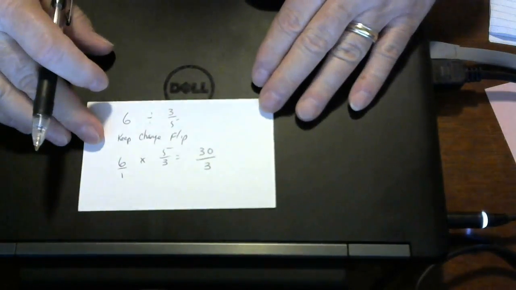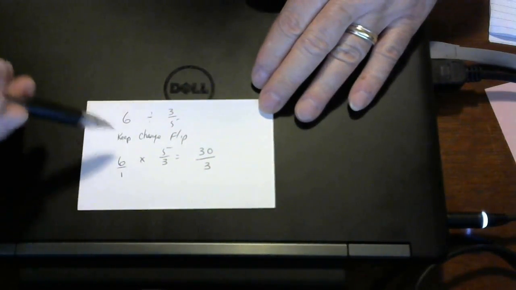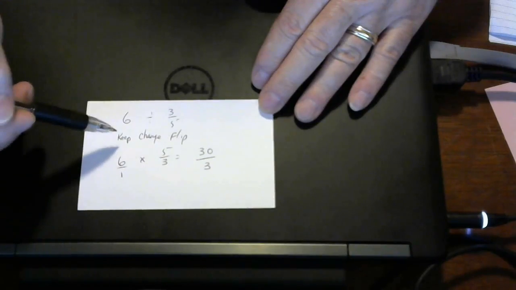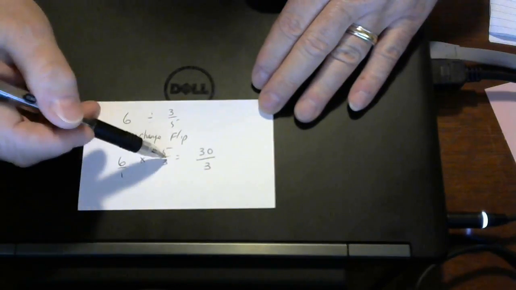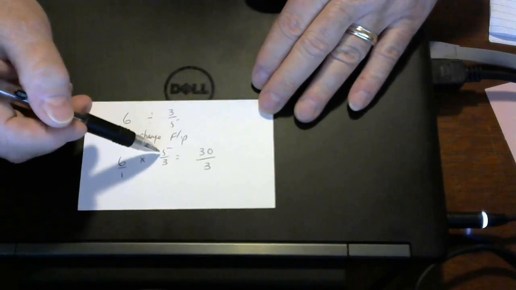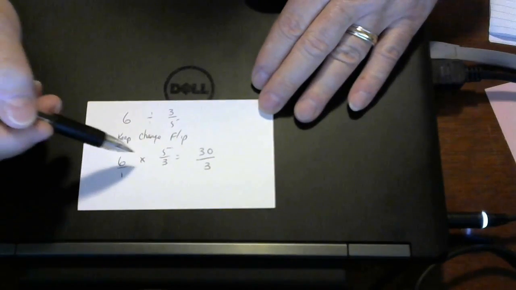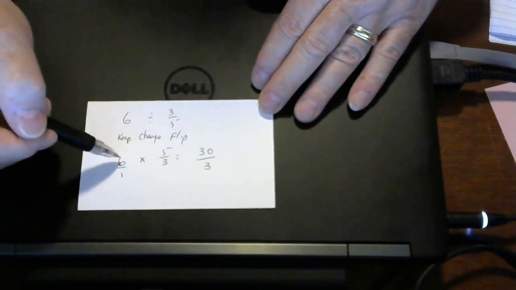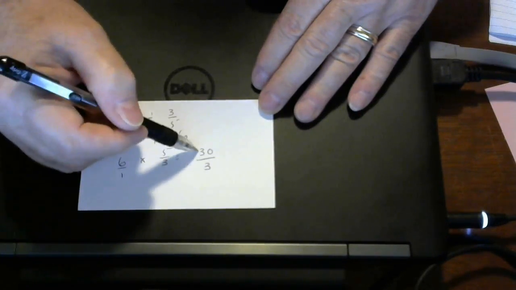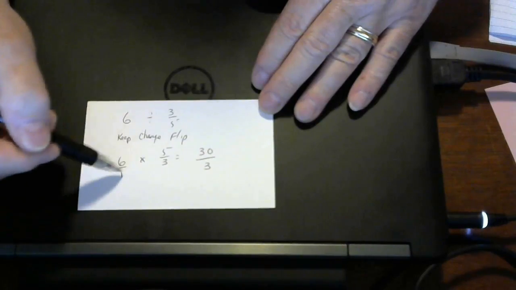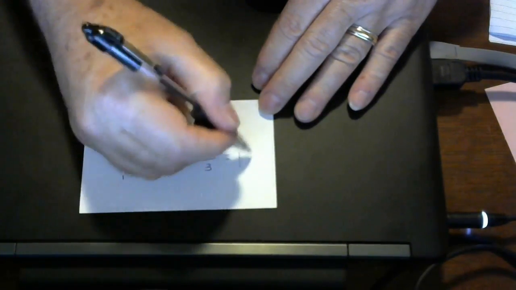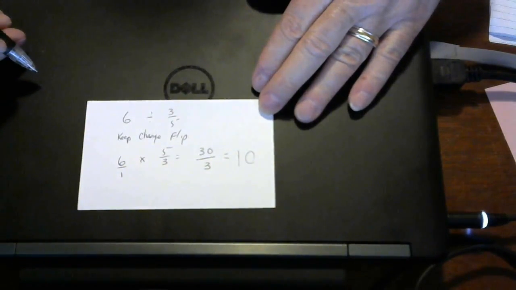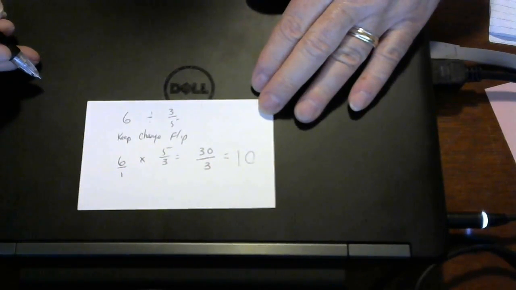If we use the method I just showed you, the reciprocal, 6 divided by 3/5, we keep the 6, we change to the reciprocal operation, we use the reciprocal of the number 3/5, which is 5/3. 6 times 5/3 now, we multiply the top numbers together, 6 times 5 is 30, multiply the bottom numbers together, we get 3. 30 divided by 3 equals 10. So 6 divided by 3/5 will give us 10.